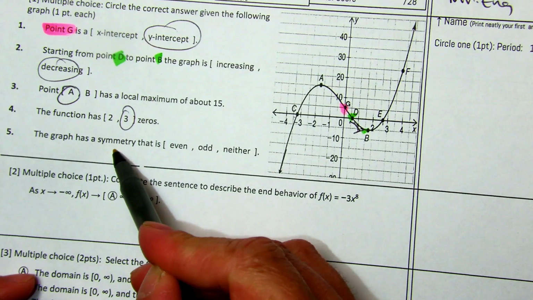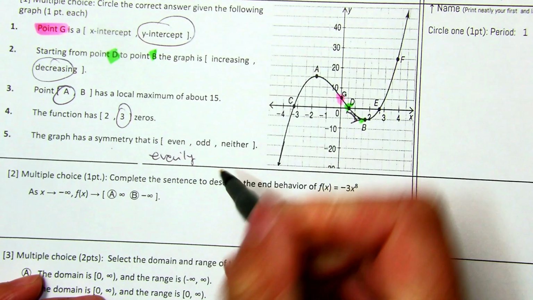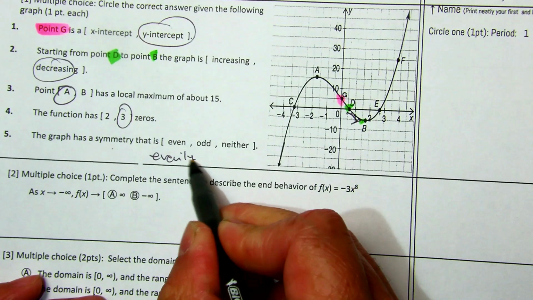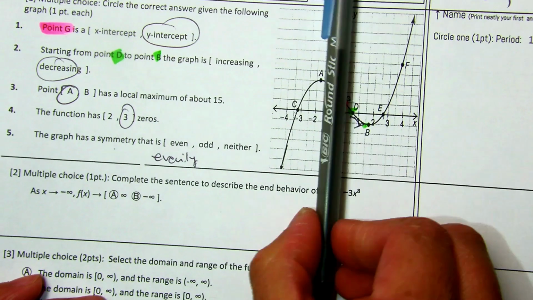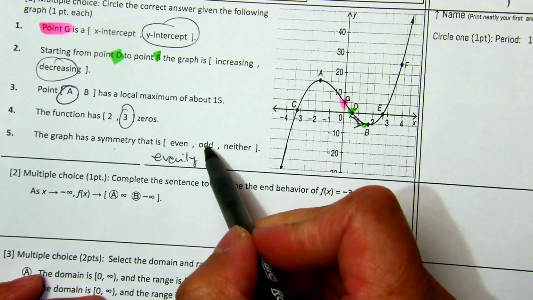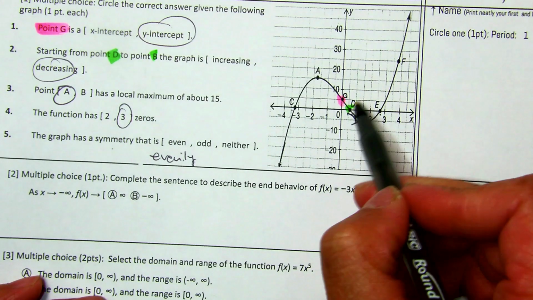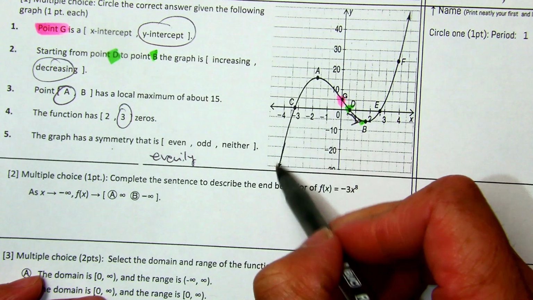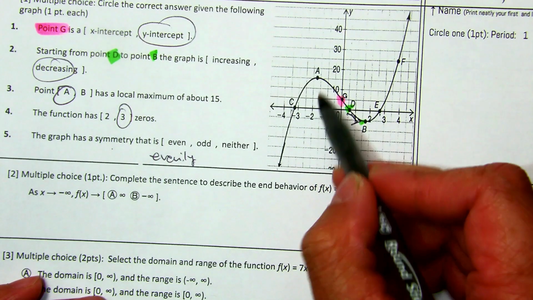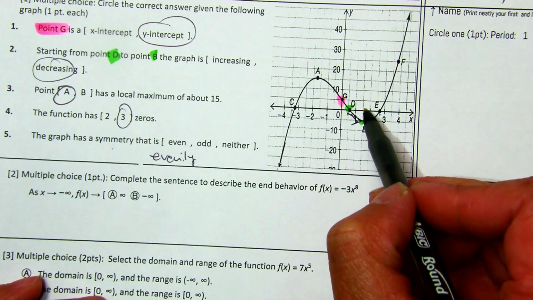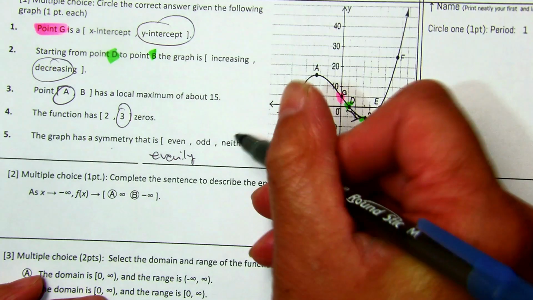Symmetry means reflection. So evenly, it's my silly phrase, that is symmetrical over the line of the y-axis. So is that graph folded like that? No. Okay, odd. You have something coming up at 3. And does that same thing over here? Close, but if you look at this hill, this is 1, 2, 3 boxes or 15. This one doesn't go that far. And also notice that it's not at the origin. Okay, so this would be neither.